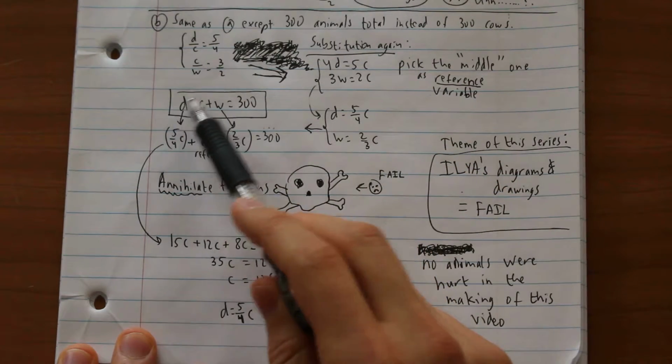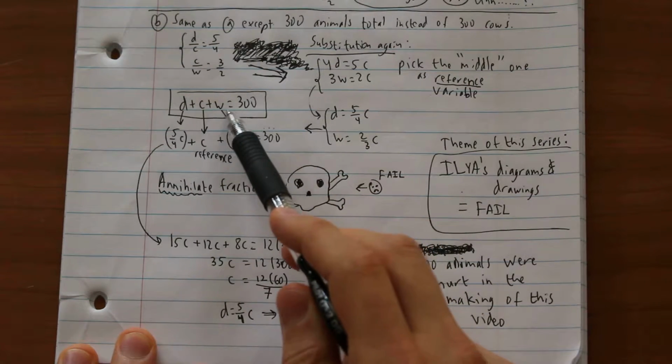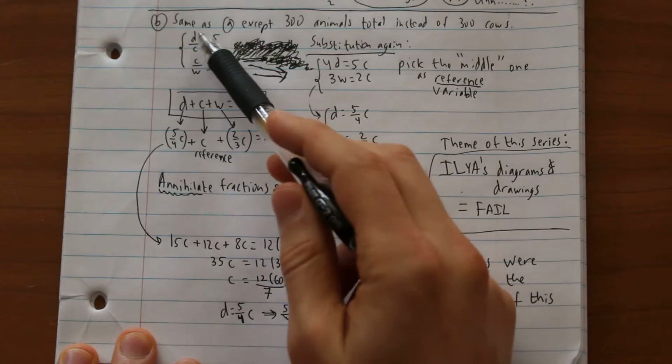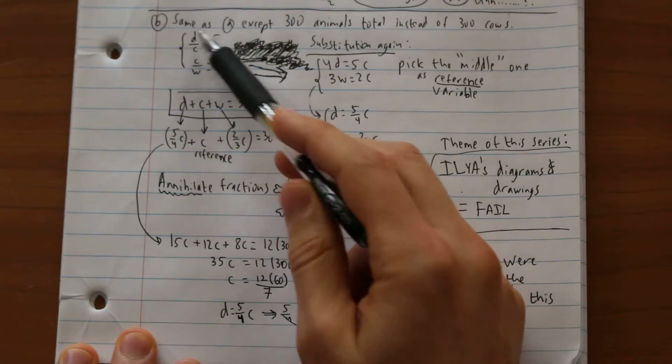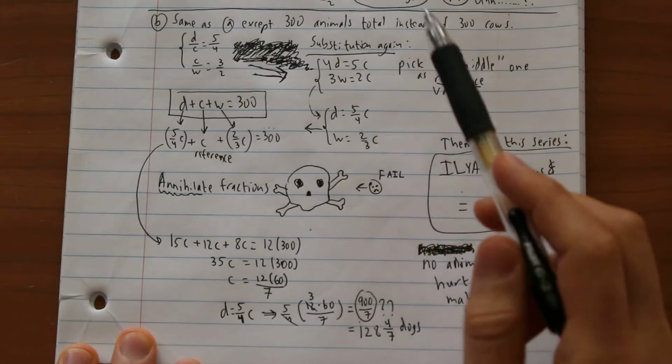So we want to pick a letter and stick to it. Let's say we're going to make all of them D's or C's or W's. By looking at these equations, let's go over here. First I'm going to cross multiply. So I'm going to have 4D is 5C, 2C is 3W, and that's what I've written here.